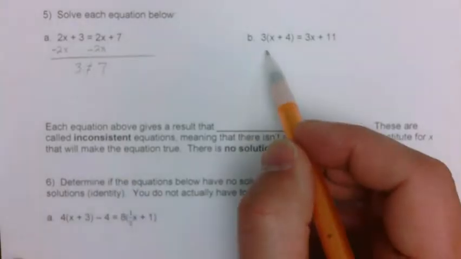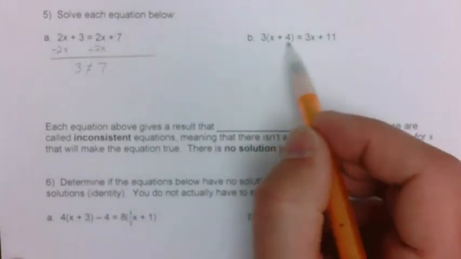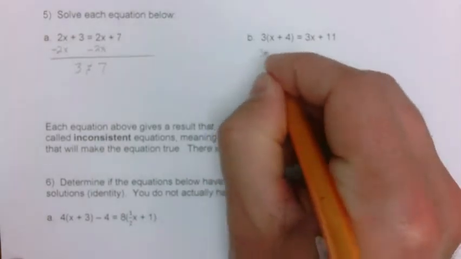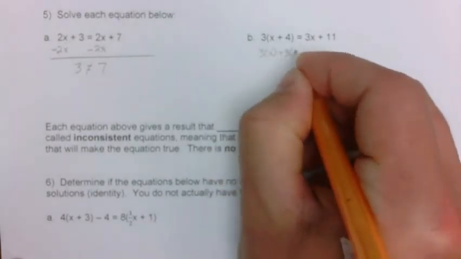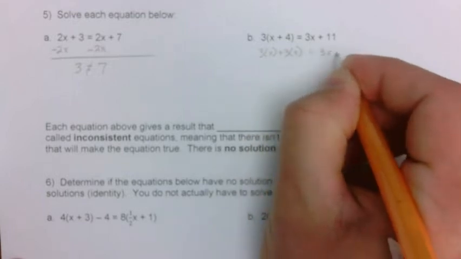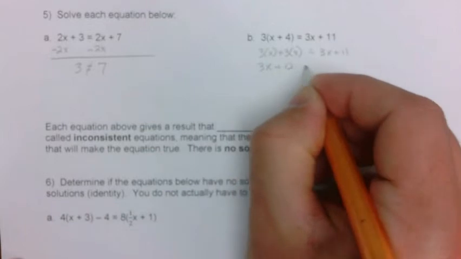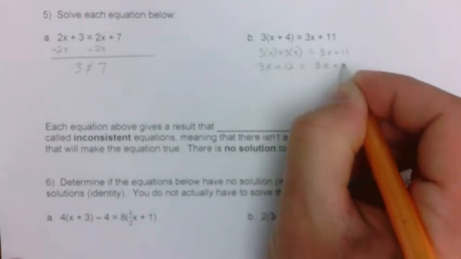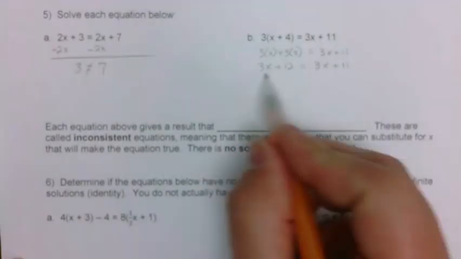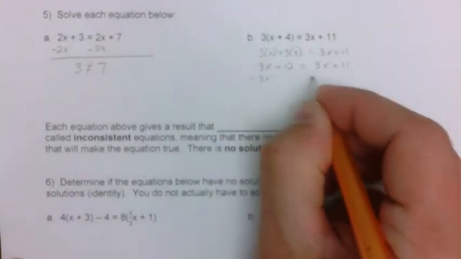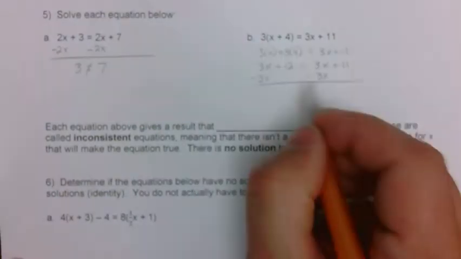All right, how about letter B? 3 is multiplying x plus 4, and that equals 3x plus 11. Let's distribute: 3 times x plus 3 times 4 equals 3x plus 11. That's going to give us 3x plus 12 on the left side equals 3x plus 11. And again, I've got variables on each side. Let's get them on one side. We'll subtract 3x from each side.